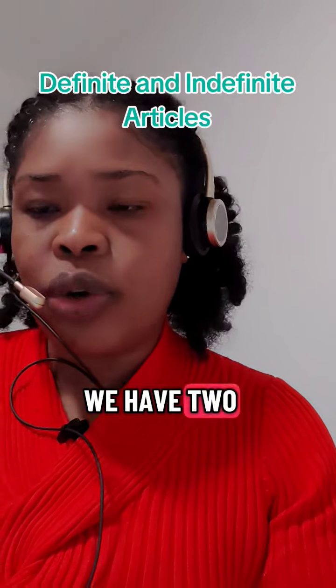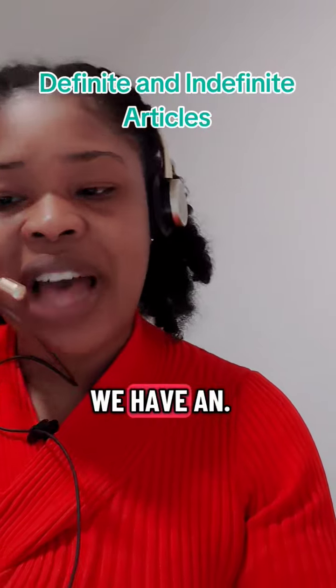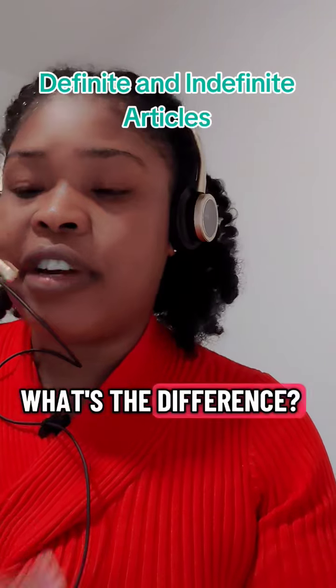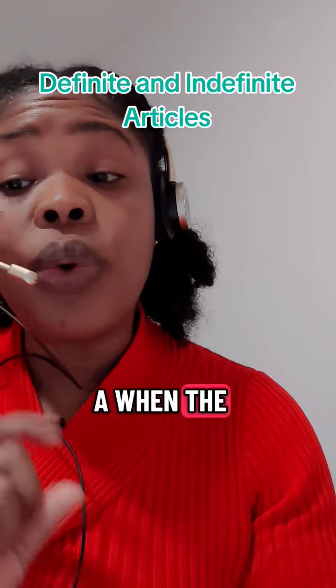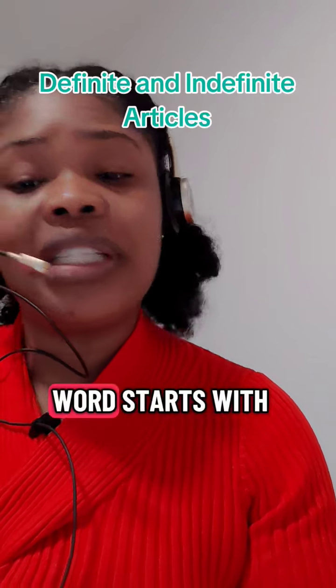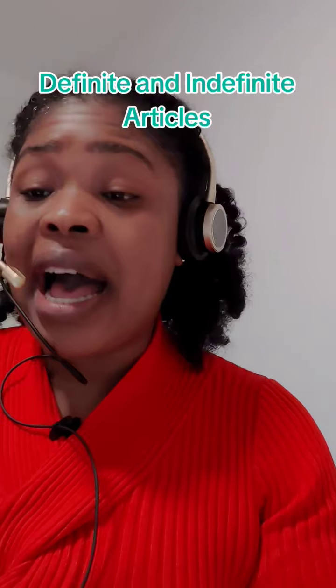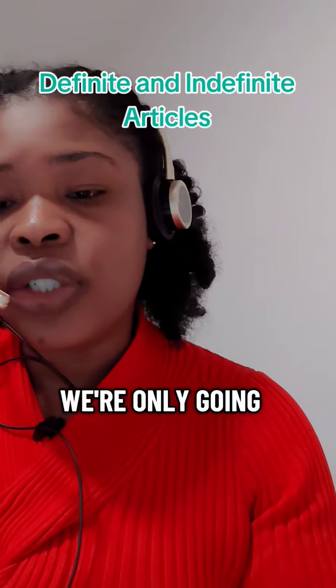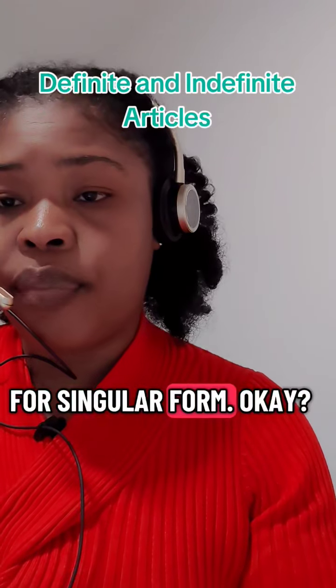We have two of them. We have a and we have an. What's the difference? A, when the word starts with a consonant. An, when the word starts with a vowel. A and an, we're only going to use them for singular form.